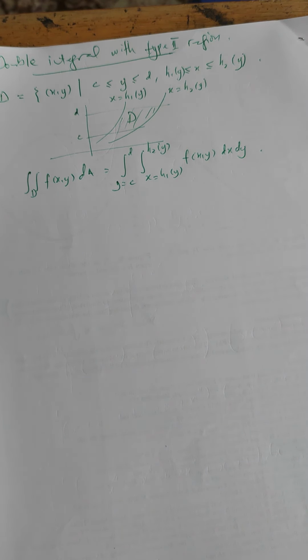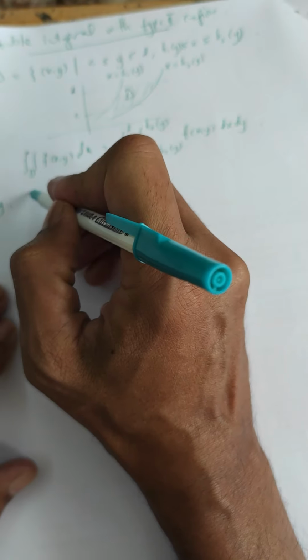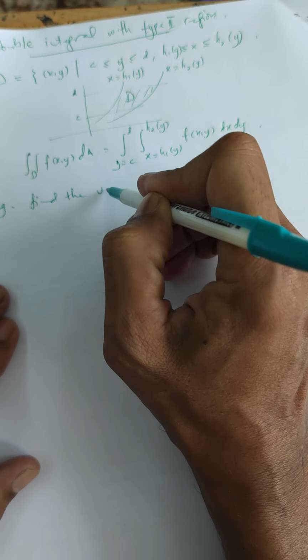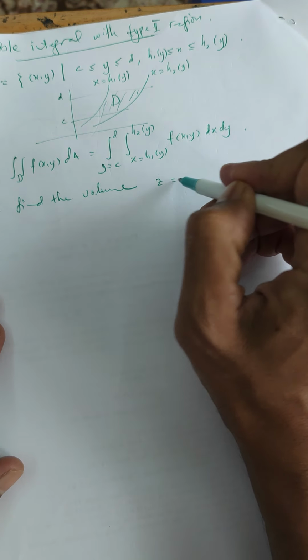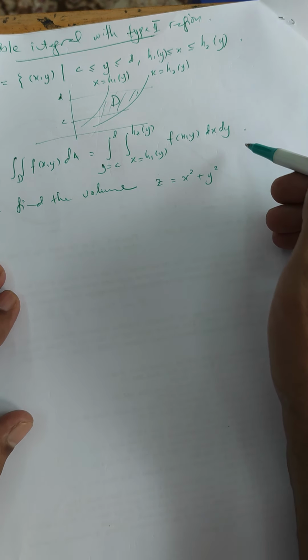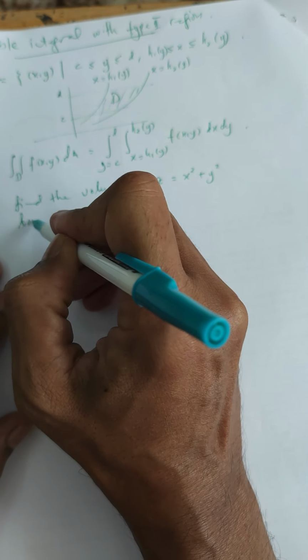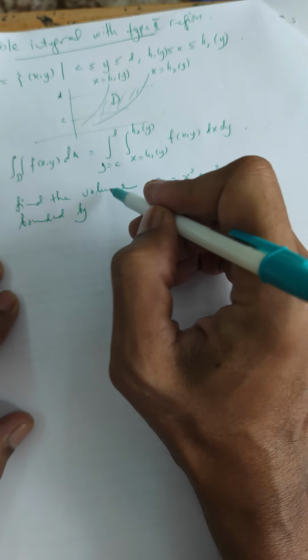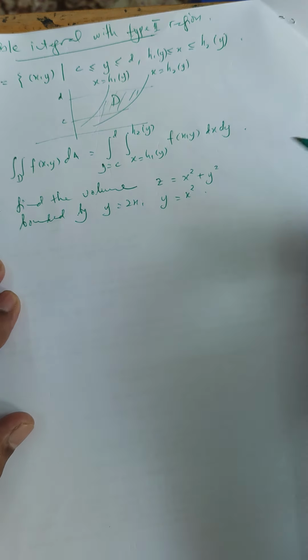Let's say an example of this. We want to find a volume. Find the volume of the paraboloid z equal to x squared plus y squared, bounded by y equal to 2x and y equal to x squared.